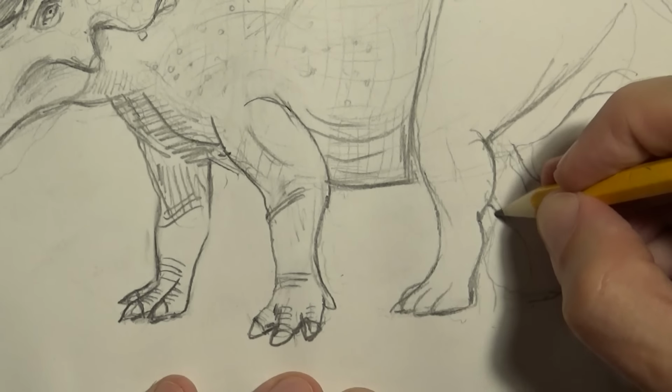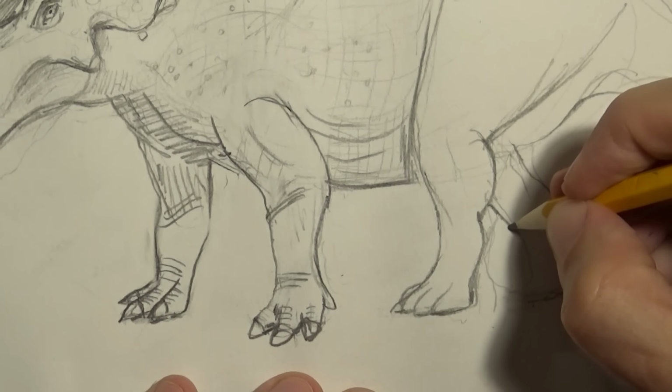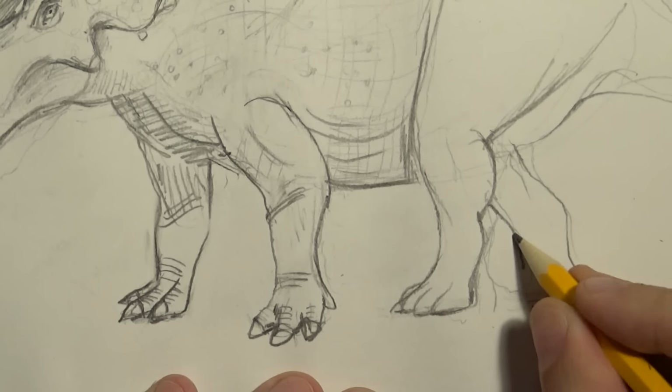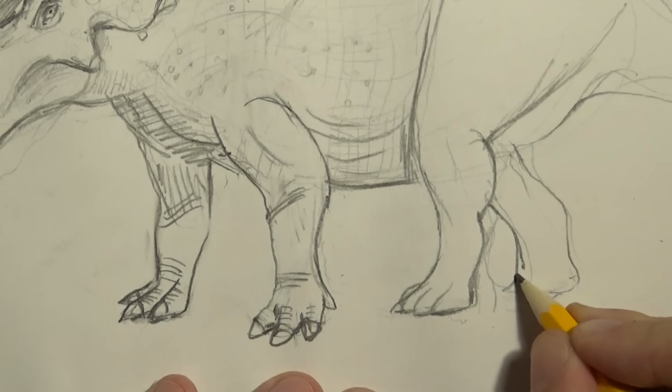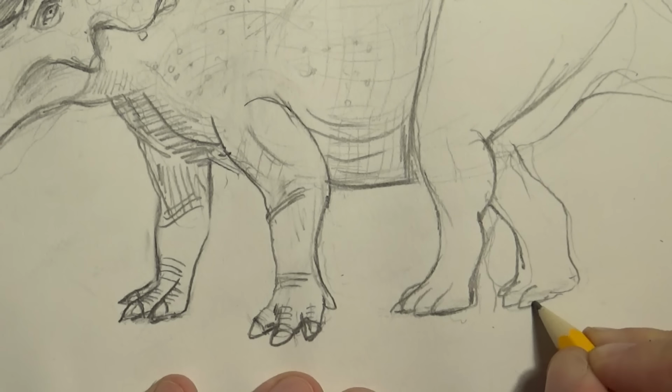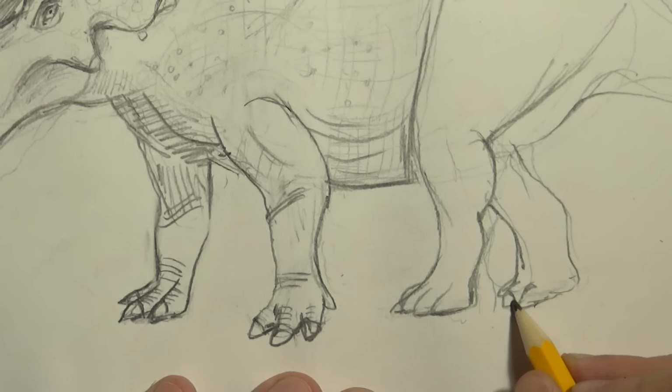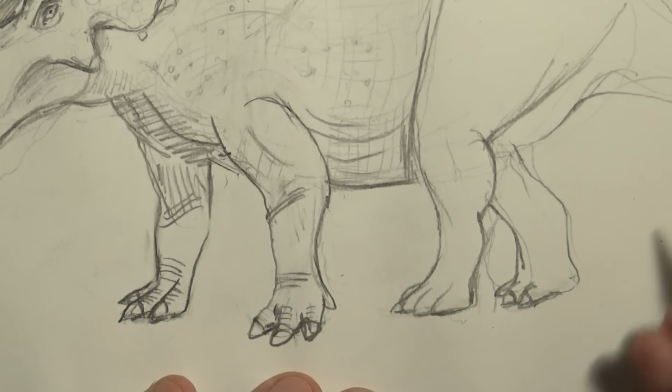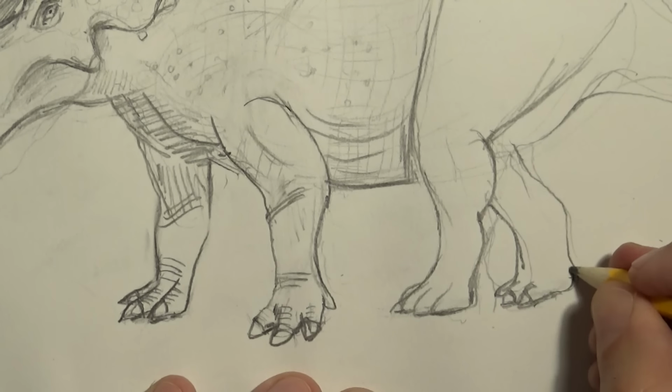Triceratops' feet and hands were quite different from each other. And the reason for that was also that they evolved into becoming a quadrupedal animal for the second time.